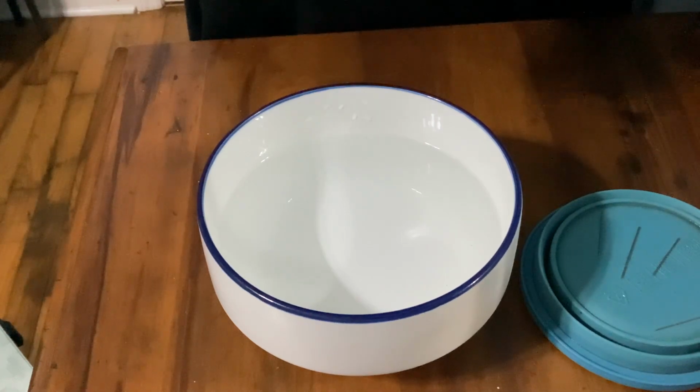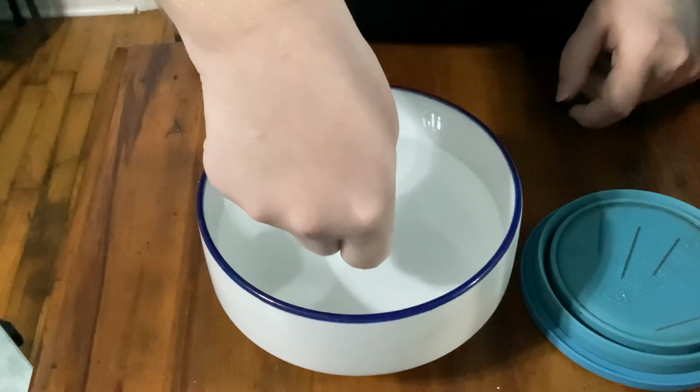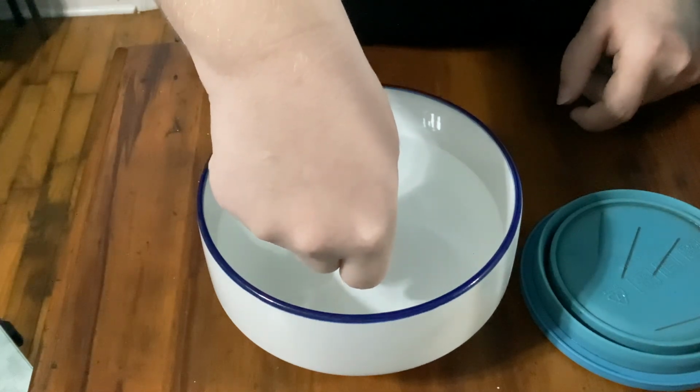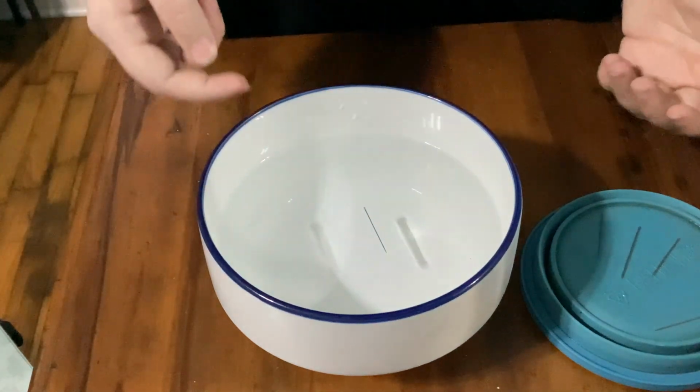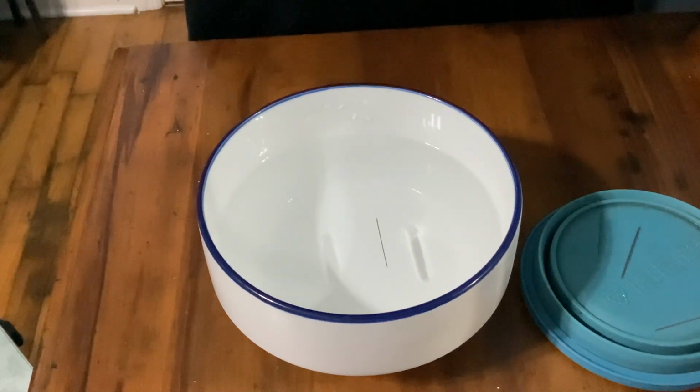Now we're going to start. We're going to be putting this needle into the bowl. And it floats. Look at that. Is this what you guessed? How about we try another one?